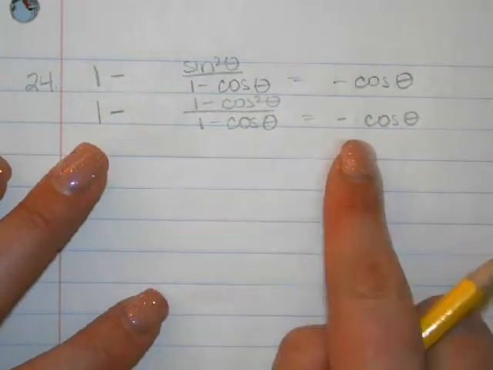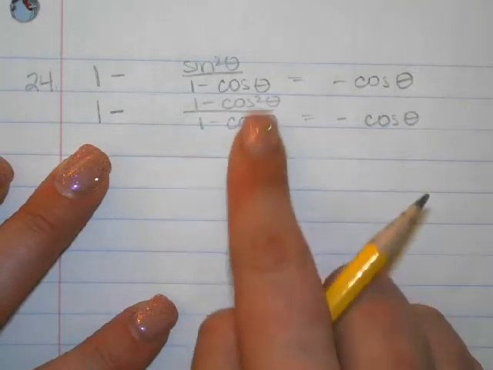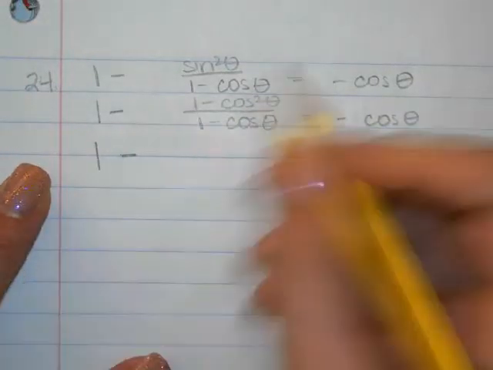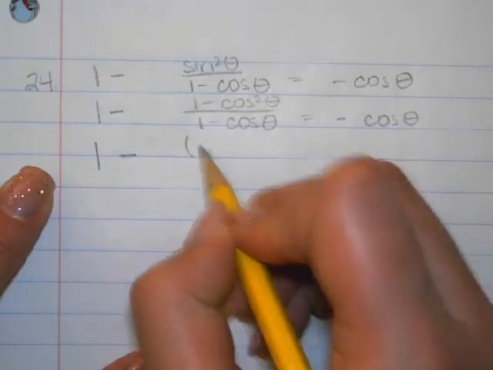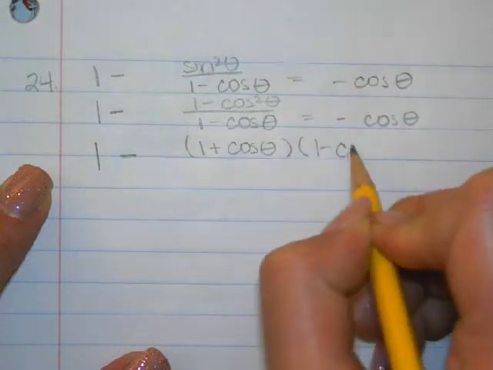Now the entire problem is in terms of cos, which is good. This part needs to be simplified a little more, and you can factor it because the top is a difference of squares. The top would be 1 plus cos, 1 minus cos.